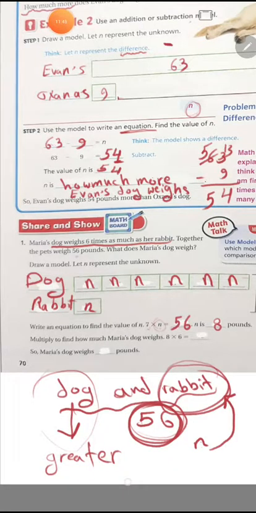Now I want to find the weight for each one of those pets. So I want to find the weight for the dog. The weight for the dog will be 6 times the weight for the rabbit. So I found here that n equals 8 pounds. That means the weight for the rabbit equals n, which means the weight for the rabbit equals 8 pounds.